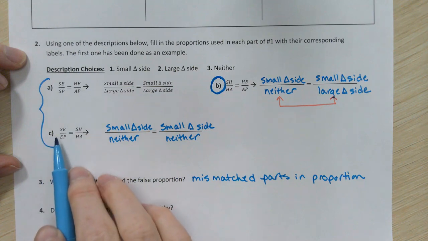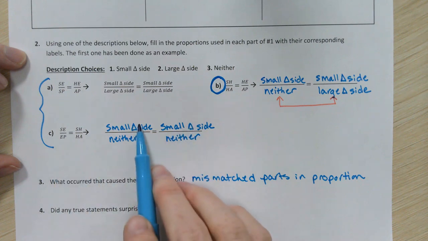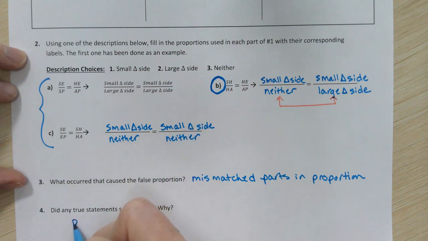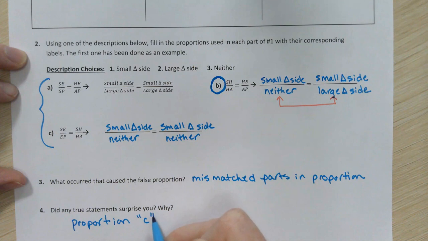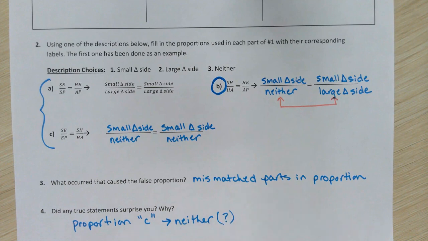However, part C here is surprising. They didn't compare sides of similar triangles. They compared this neither piece in the denominator both times. So this shows us that there's something different going on here. Proportion C has those neither pieces. We didn't use those. So I have somewhat of a question. What's going on here compared to what we learned with our similar triangles in class 42? All right, go ahead and flip the page, and I'll meet you back here to talk about what's happening with those neither pieces.